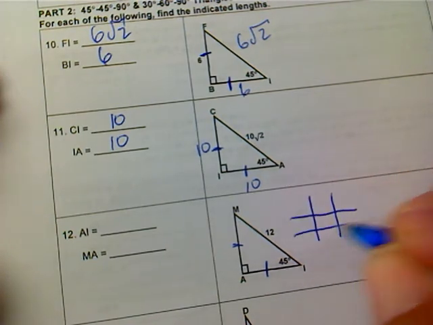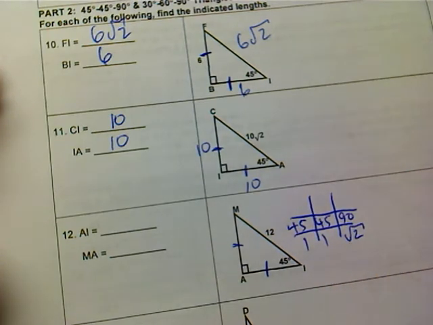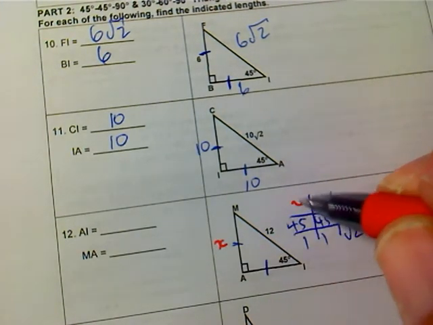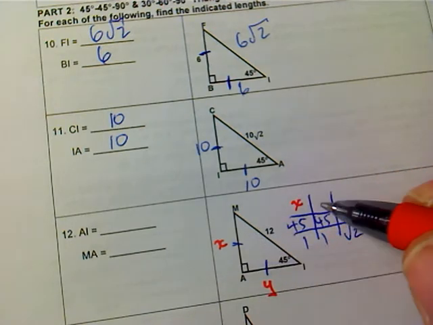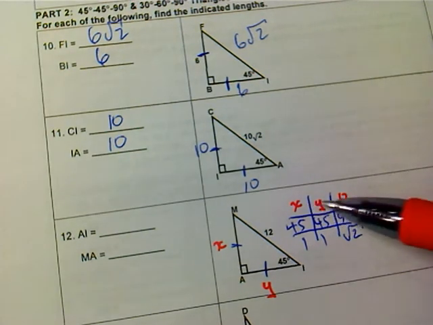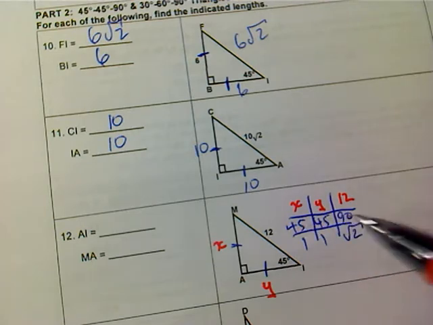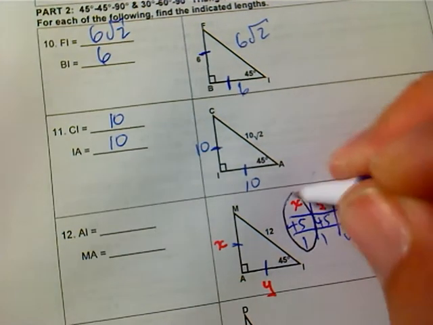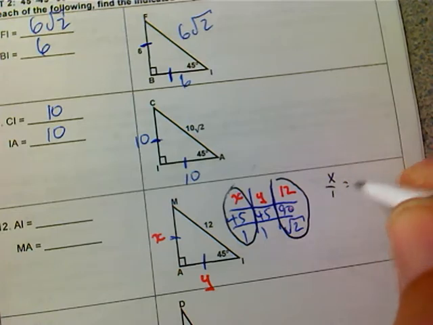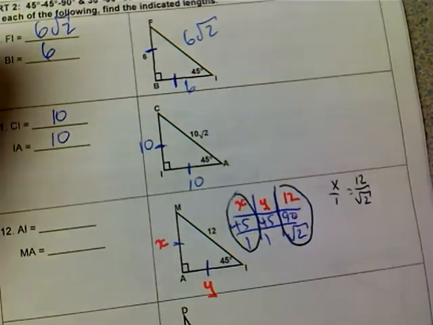So the Tic Tac Toe method says if I've got 45, 45, 90, that's in the 1, 1, square root of 2 ratio. But in my triangle, I've got this side, which we'll call X. I've got this side across from this 45, we'll call Y. And then 12 is across from the 90, so it goes here. Note where these things are, it's because they're across from those particular angles. So first things first, let's look at these two things. So I'm going to look at x over 1 equals 12 over square root of 2.